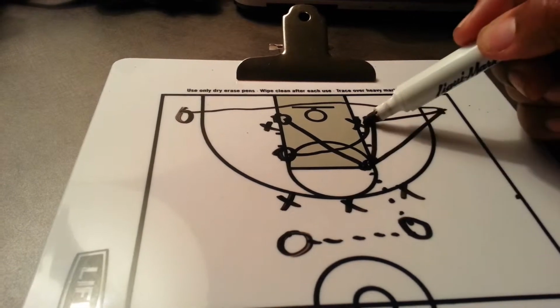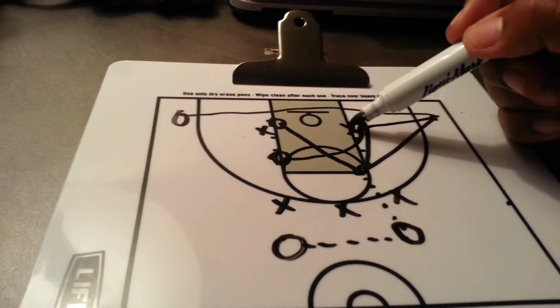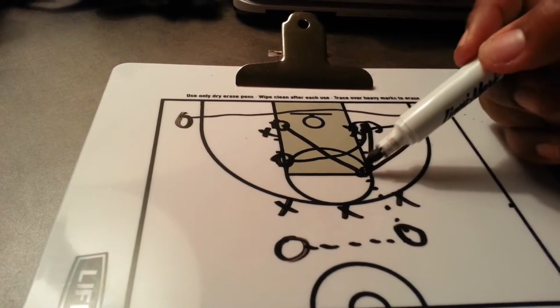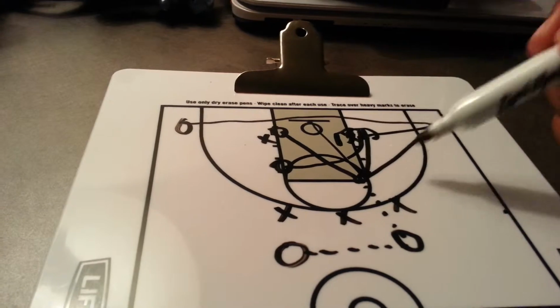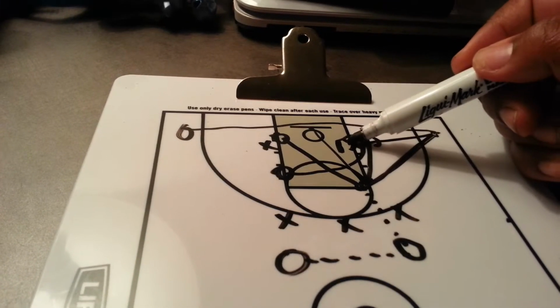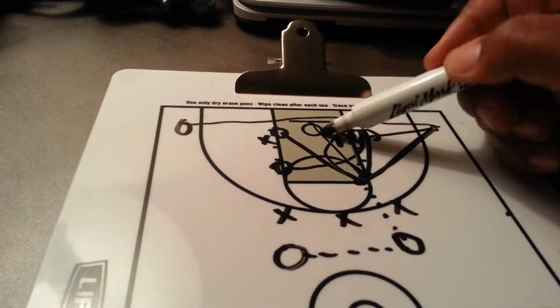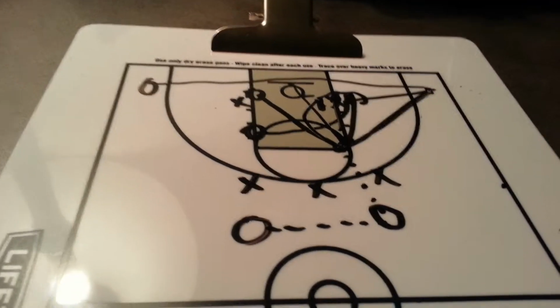So we have three here on this one defender. If this defender here is on the outside, Corey can penetrate for a layup. If this defender is on the inside, he can pitch it out here to Dion. If the defender tries to come up, simple bounce pass for the layup. That's a simplified way to run the triangle offense.